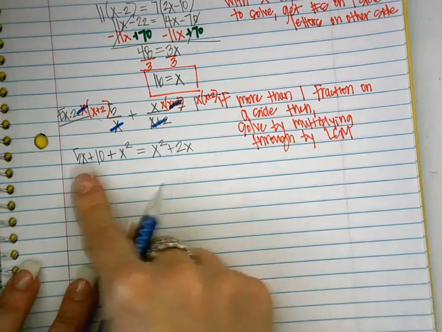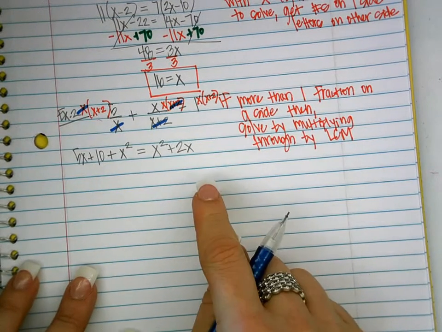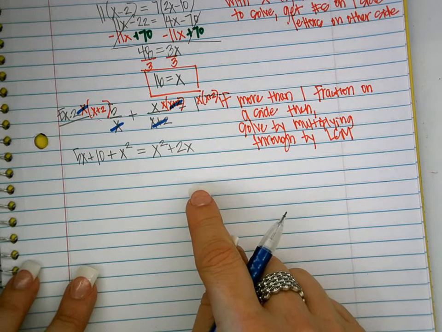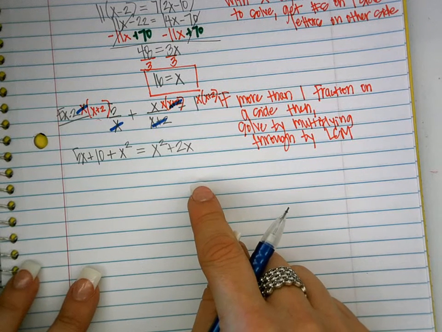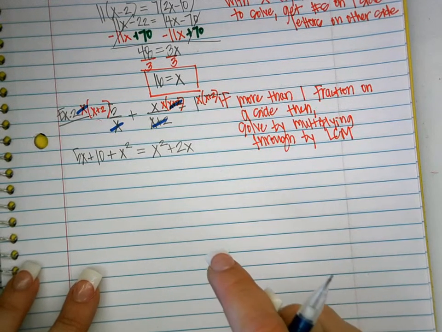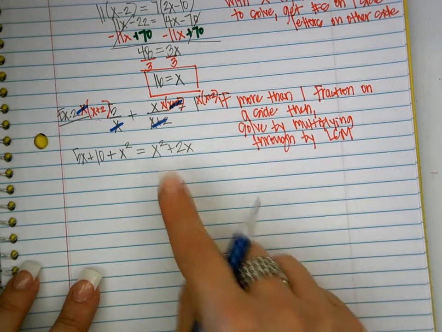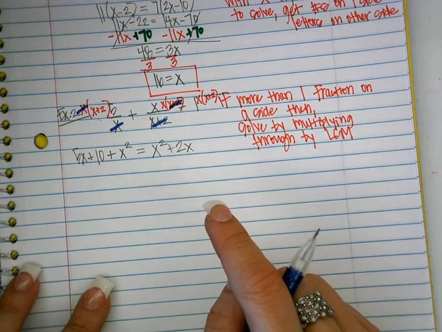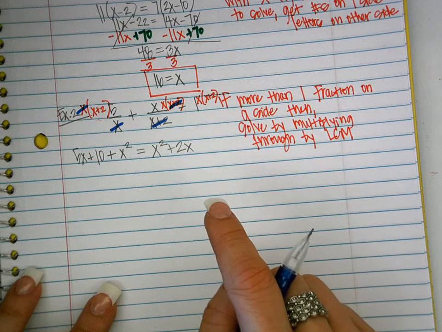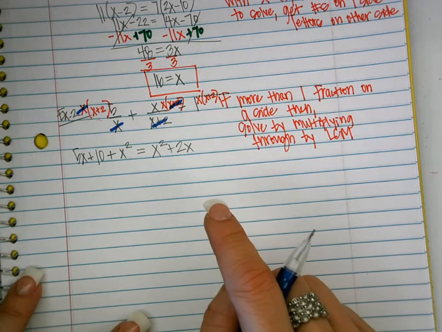How do we solve if we have something with a square? Do you want numbers and letters on opposite sides, or do you want it all on the same side? You have a quadratic equation, so something with a square.